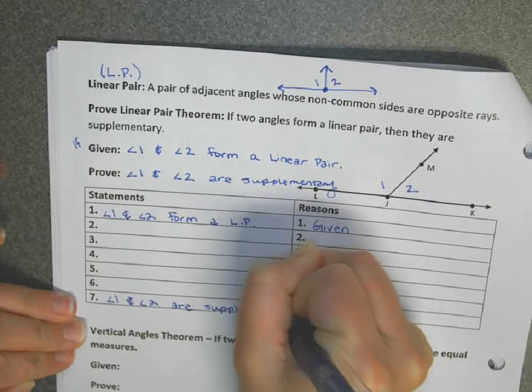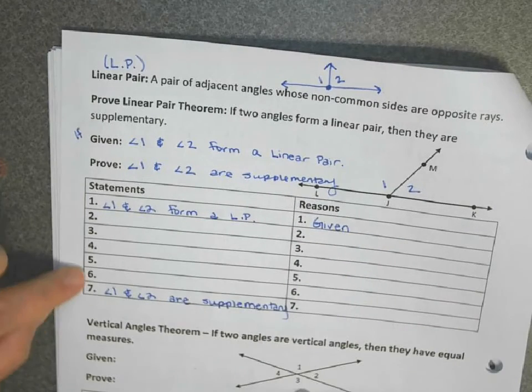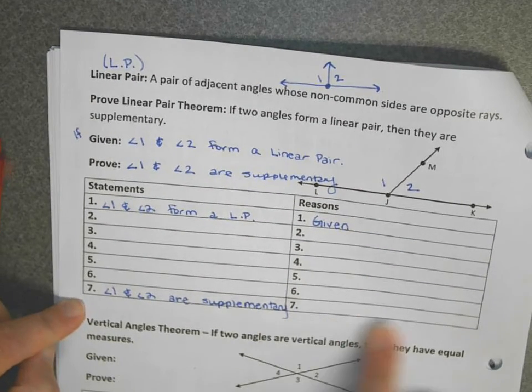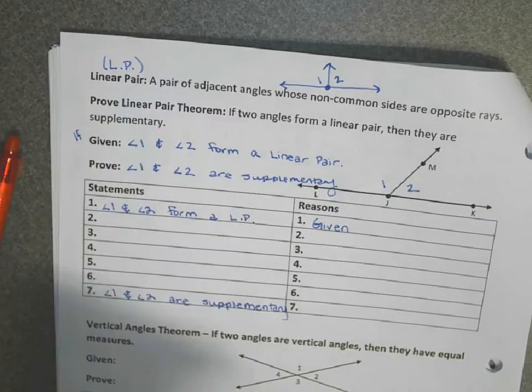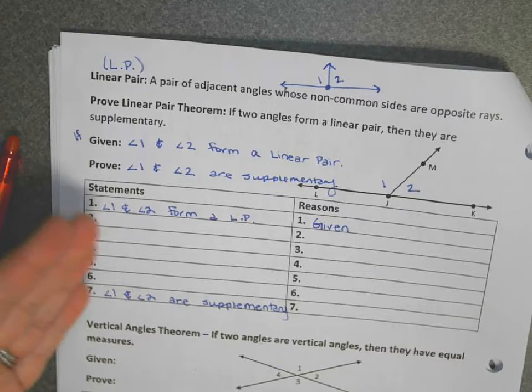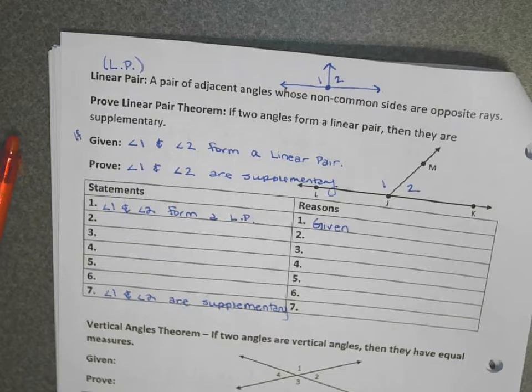I don't know my reason until I find out what 6 is and how did I get to 7. Okay, so I cannot fill in my reason. But there's 3 points that you'll always be able to get on your proof just from the given and the prove. Okay, the given and the prove will always be given to you if you're asked to do it on your own.